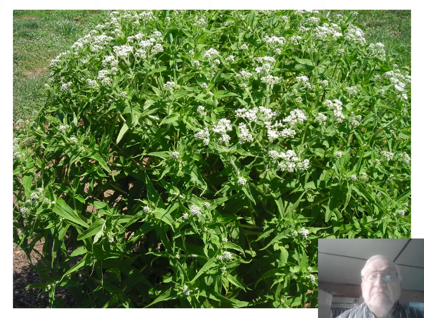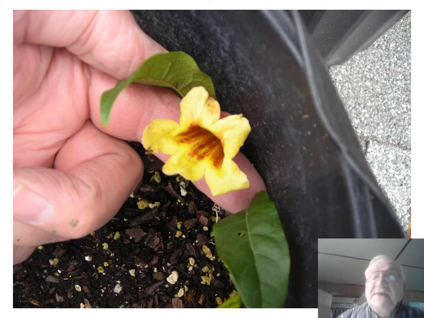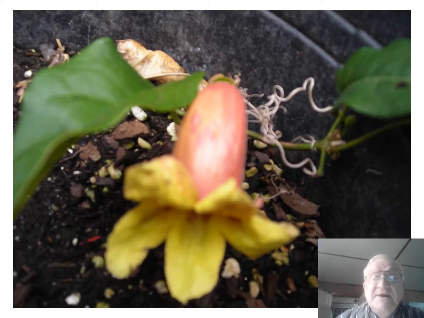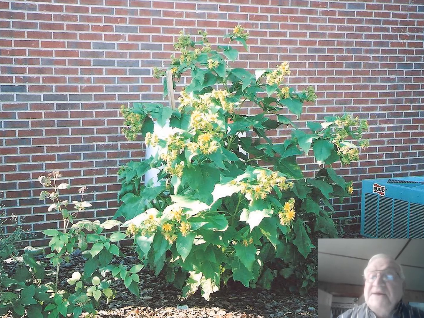This is a boneset. Now boneset grows in a little bit moist areas. This is in a mesic part of my yard, and I've trimmed it to be full of bloom like that. This is crossvine, and it has those yellow flowers with a kind of bronze center. And then this is the pinkish color on the outside.